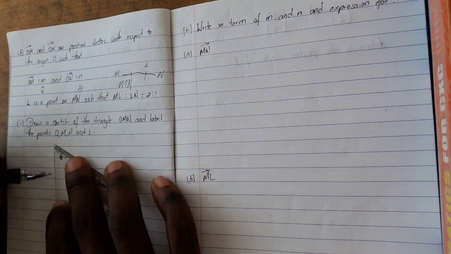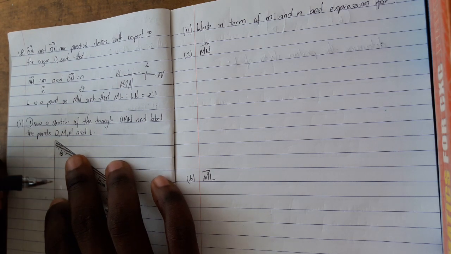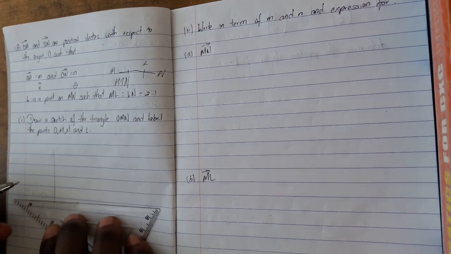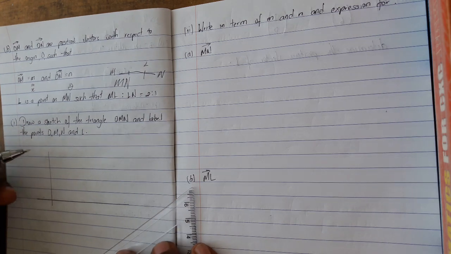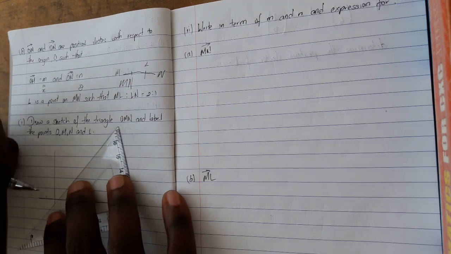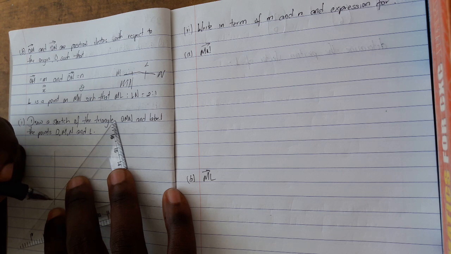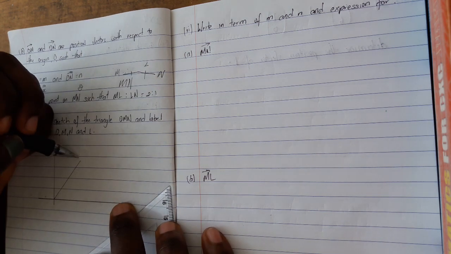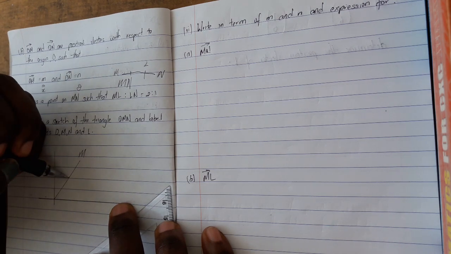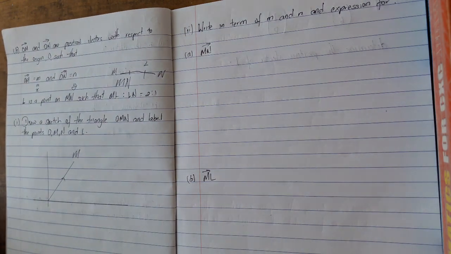So I'm going to draw a little Cartesian plane here because they mentioned that these things are position vectors. If I draw O to M like this, that can be M. Now, one of the things I would advise you to do is to read the entire question before you start working it. So you read part A, part B, part C, and so on.